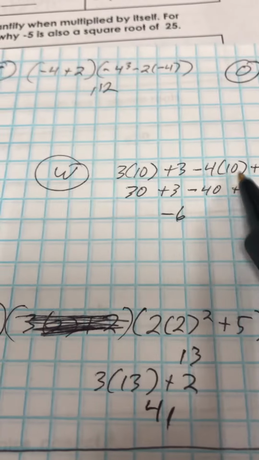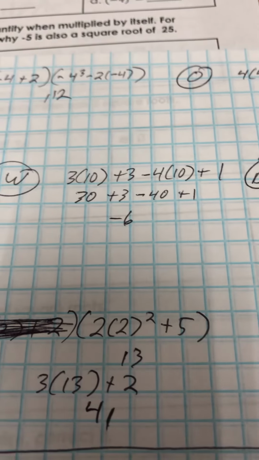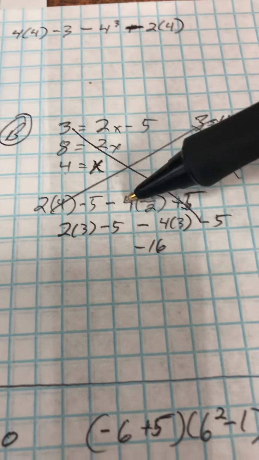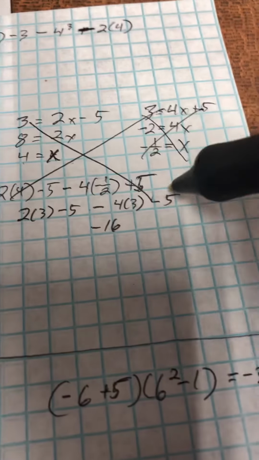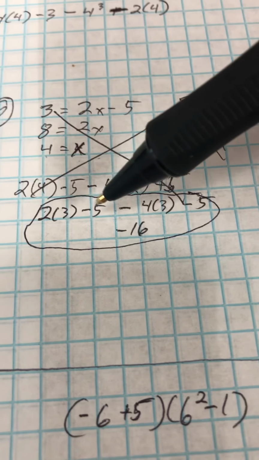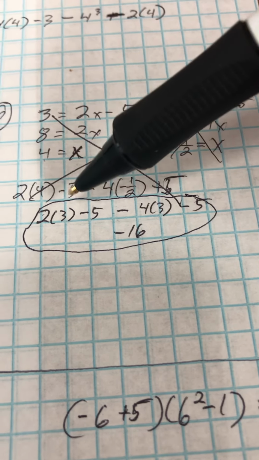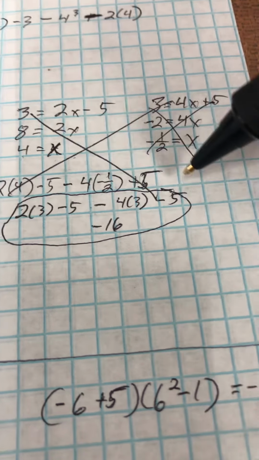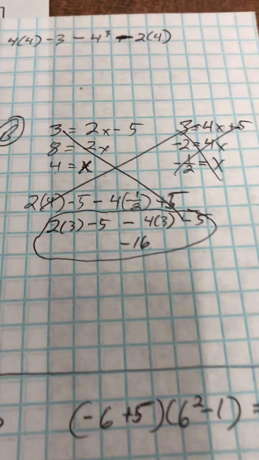You can just plug that first problem into your calculator. You should get negative 6. B, I don't know what I was doing up at the top, so just pay attention to this down here. Just plugging in 3 for f of x and g of x, and you're subtracting it. That's all that means. You should get negative 16.